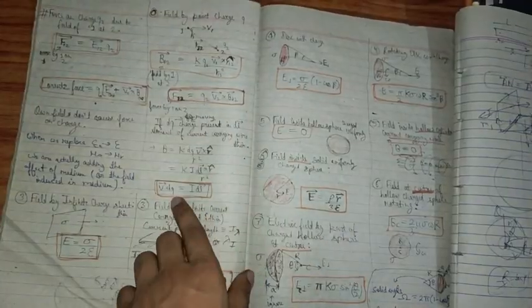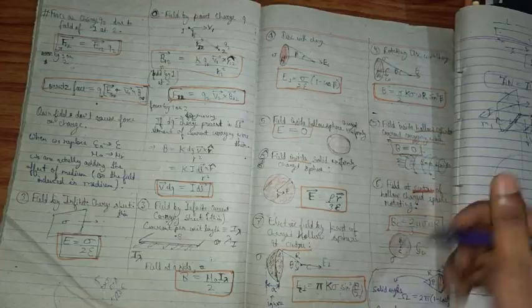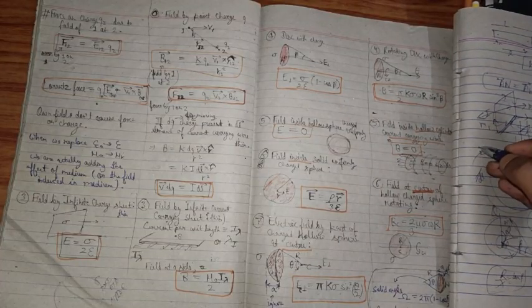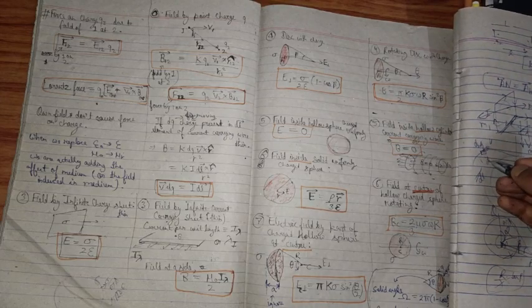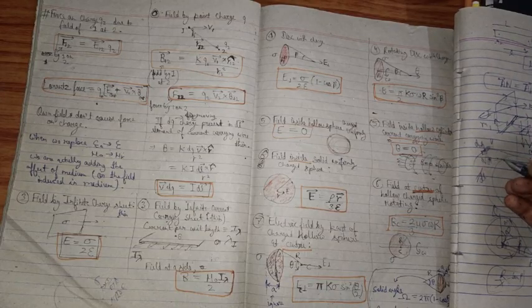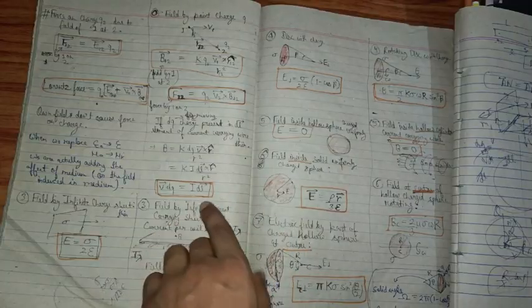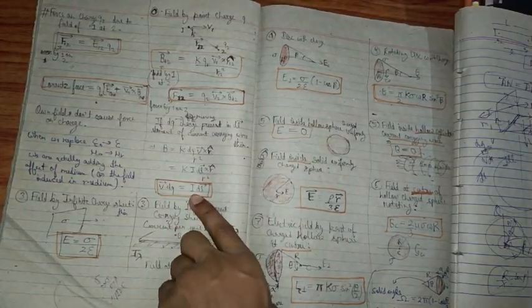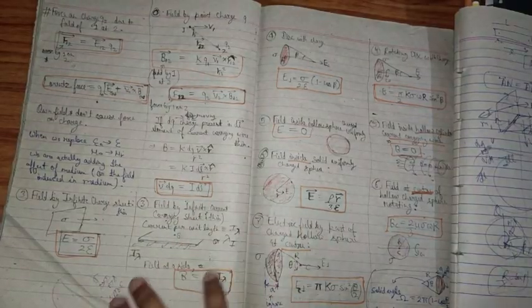Now this v dq can be replaced with the I dl vector. It means if we have any dq amount of charge moving over some dl length, for example in a current carrying wire with a small dl length carrying some dq charge, moving with some drift velocity, then this v into dq can be replaced with I into dl vector. In magnetism, velocity is a vector quantity, but we don't take the current as a vector quantity. That's why we put the vector sign with the dl.